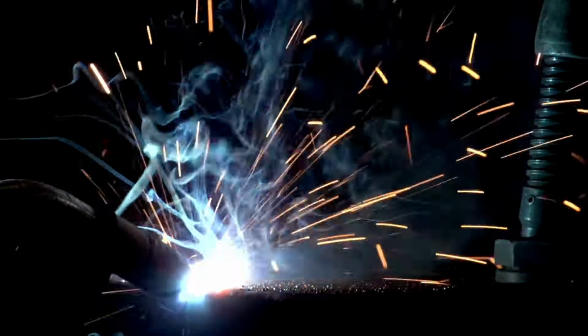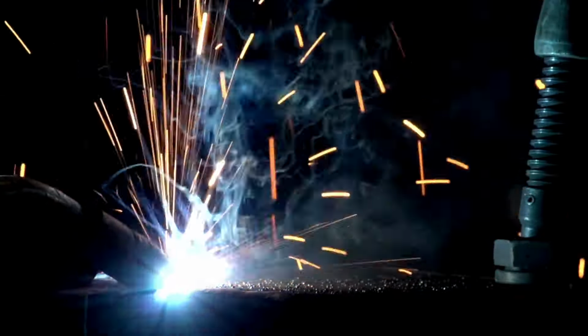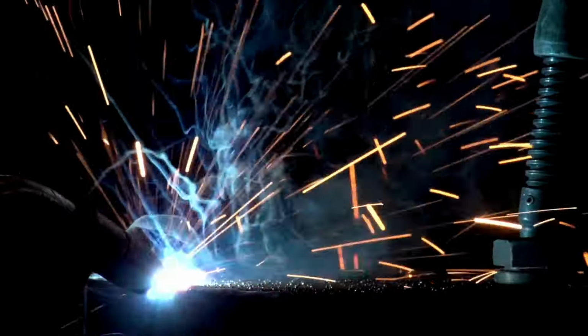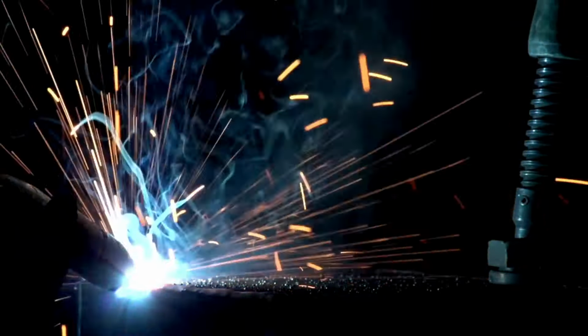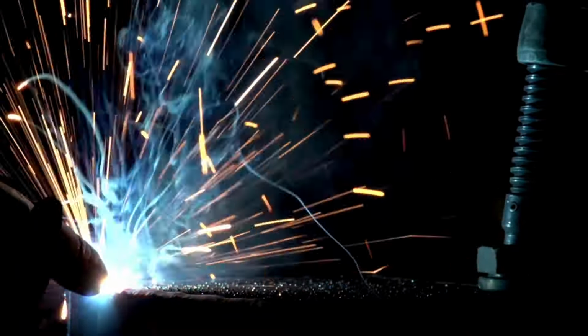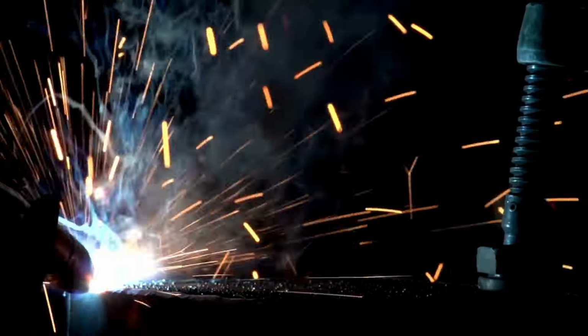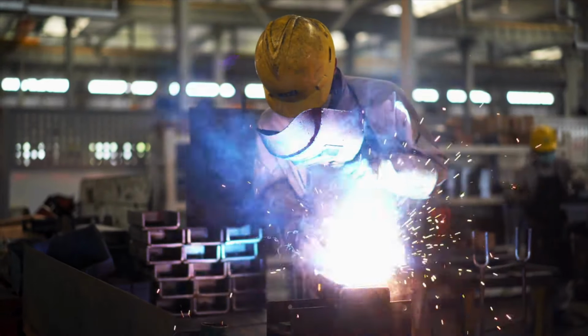What is welding? Welding is a fundamental process in manufacturing and construction that involves joining materials, typically metals or thermoplastics, by heating them to a molten state and allowing them to cool and fuse together. This process creates a strong, durable bond between the materials, making welding a crucial technique in various industries, including automotive, aerospace, construction, and even art.